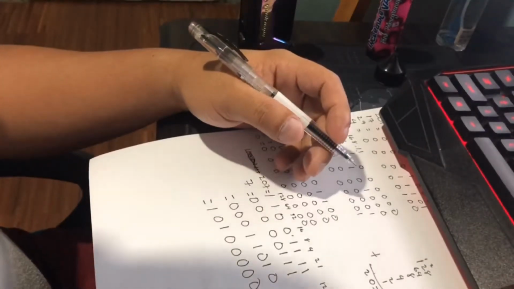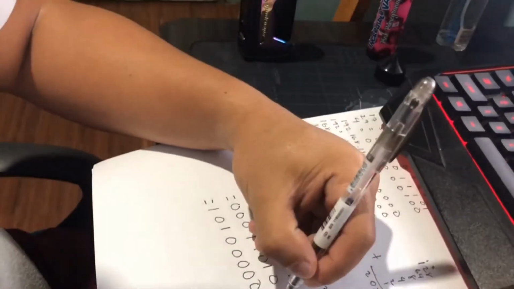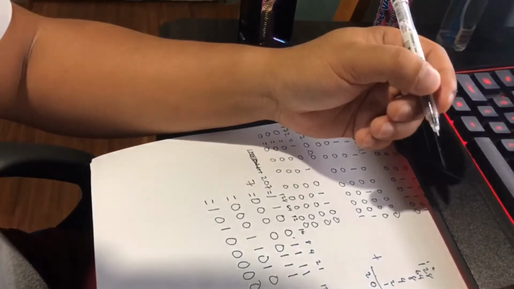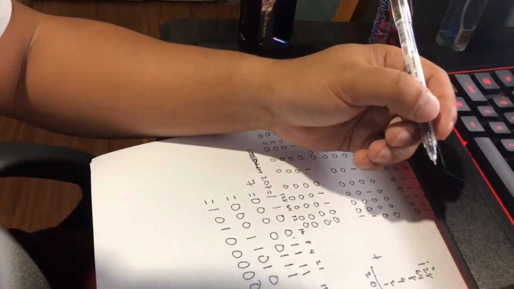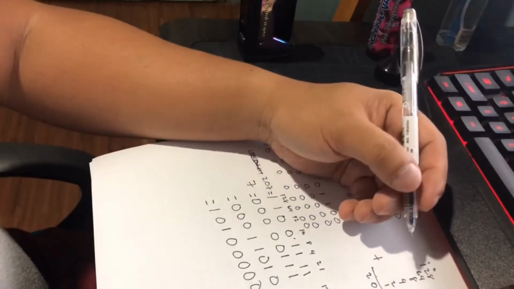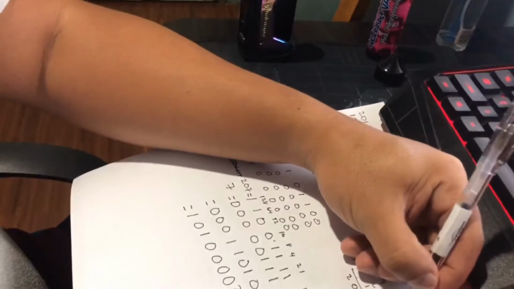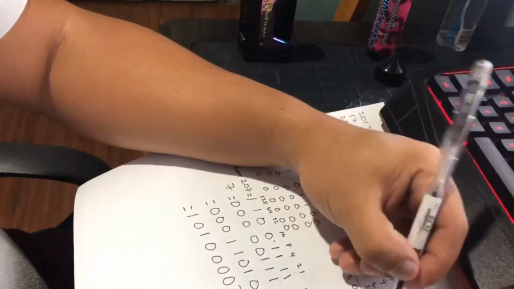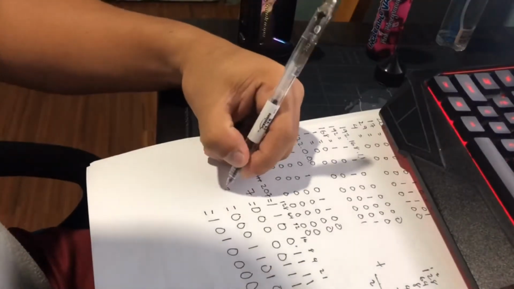For the third one, 16 plus 8 plus 2. So it's gonna be 26.